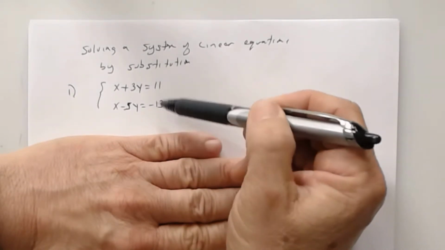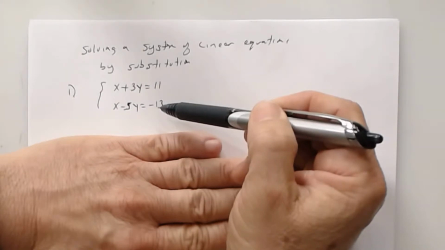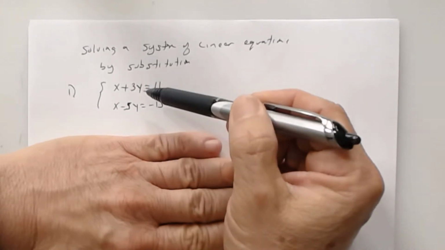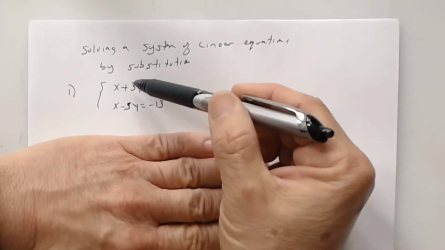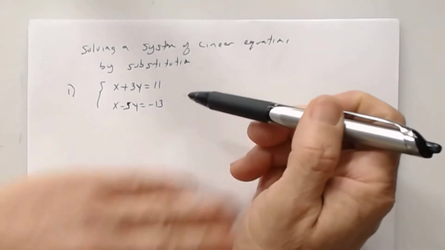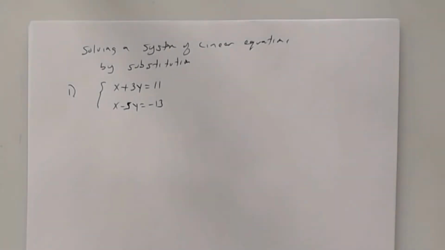Using this equation or this equation would have been okay, because in both cases, x has a coefficient of 1. So it does not matter which equation you choose, and it does not matter which variable you get by itself. If someone in here wanted to get y by itself, go for it.